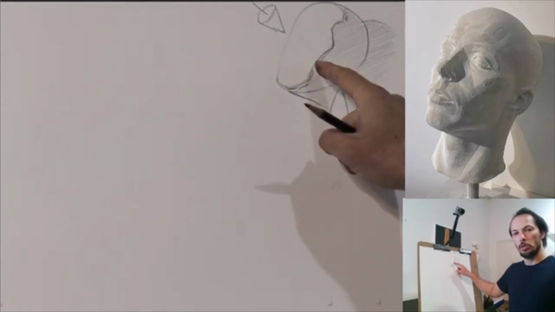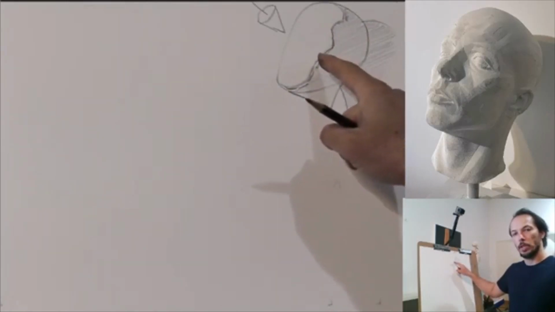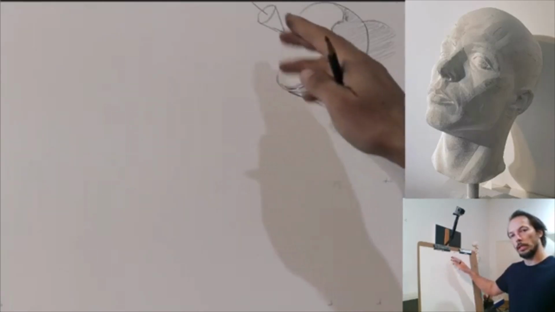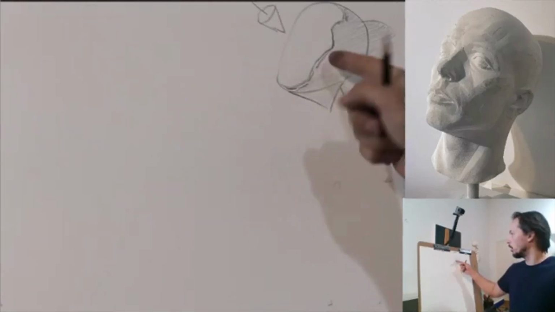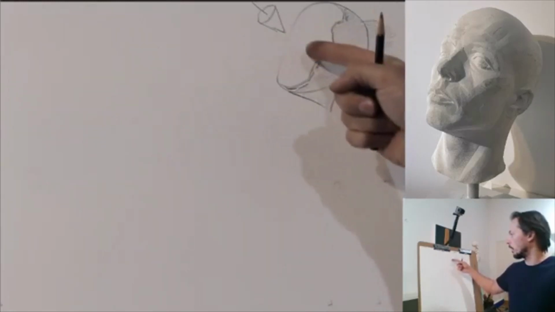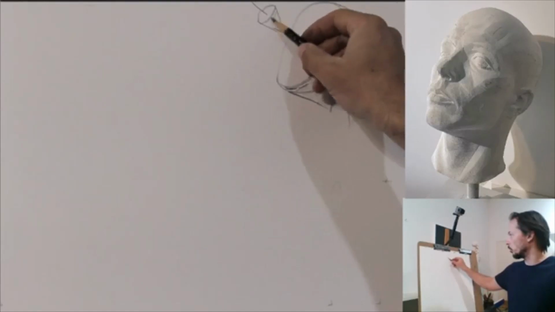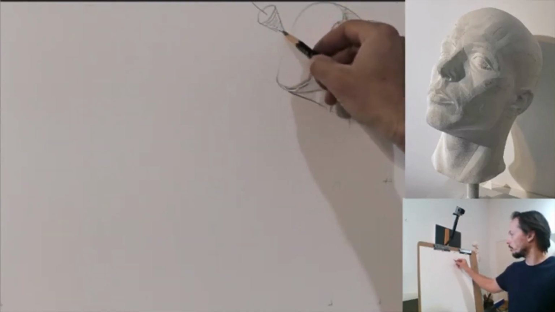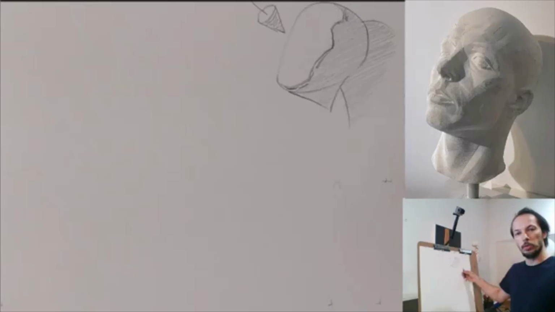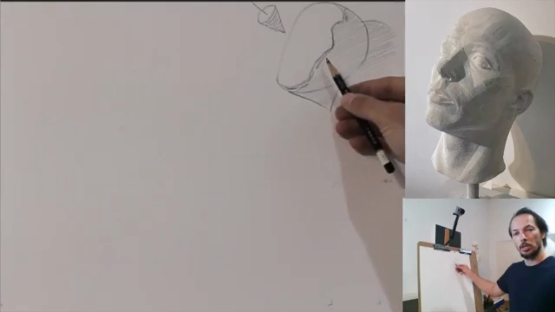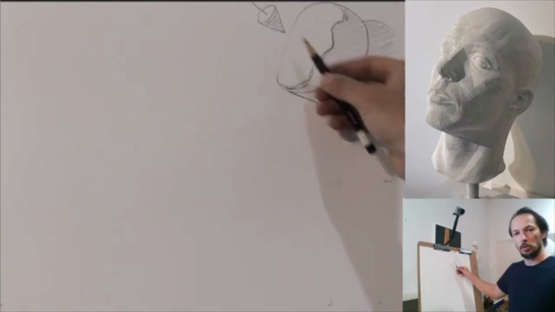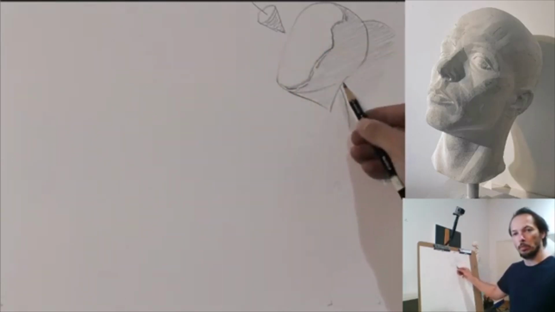The core shadow is usually a little bit darker because there's no light that's affecting it. It's right at the edge of the form where the main light source is no longer affecting it, and there's no secondary light that bounces back, that creates a reflected light, affecting that edge either, because this edge is more or less perpendicular to the light source and to the reflected light going back.